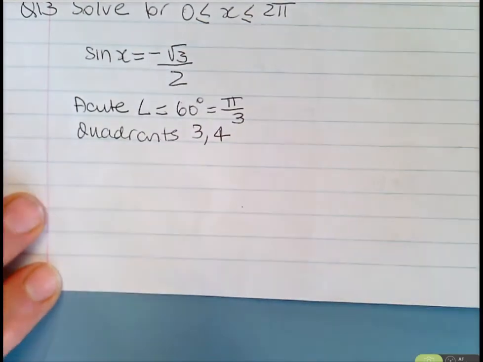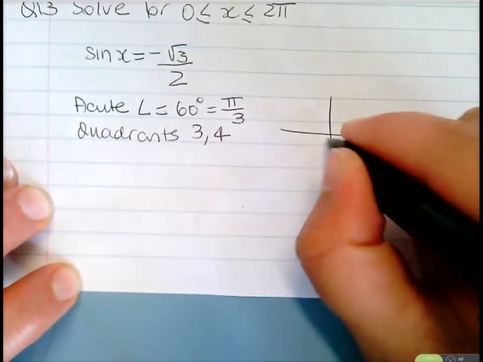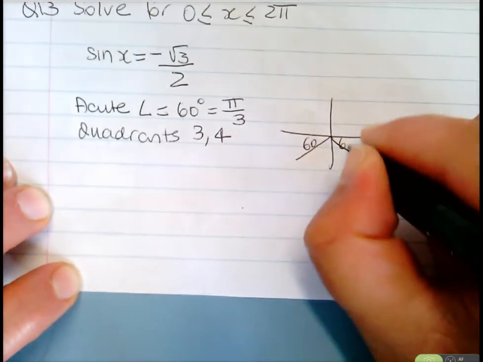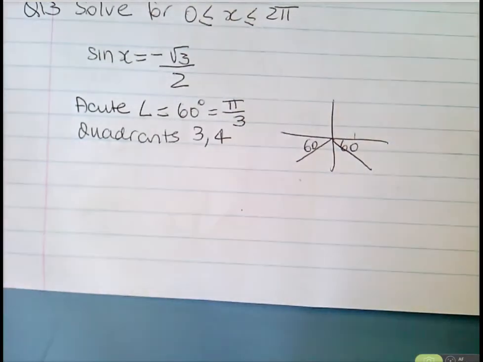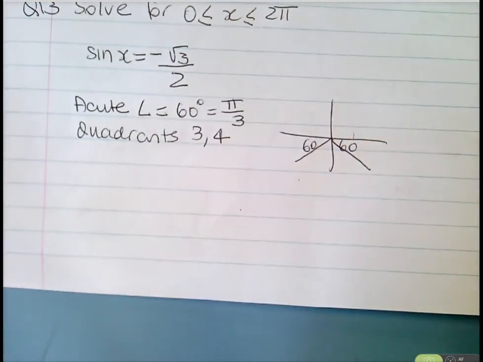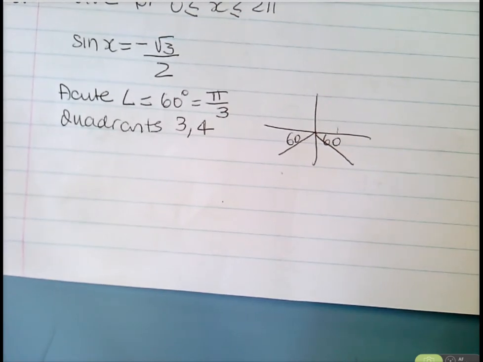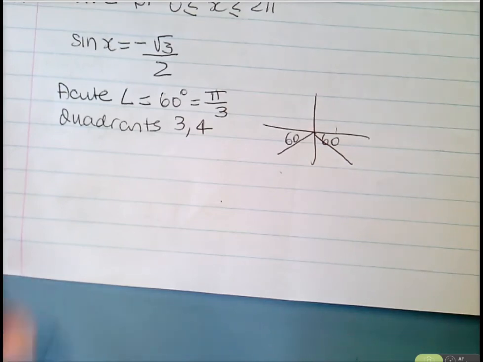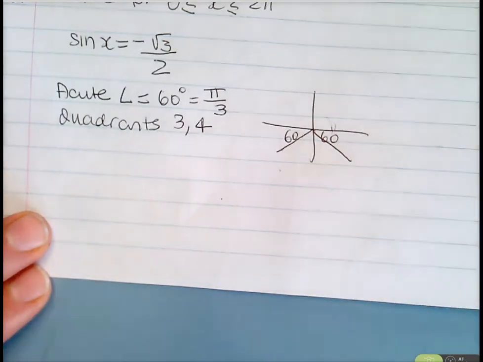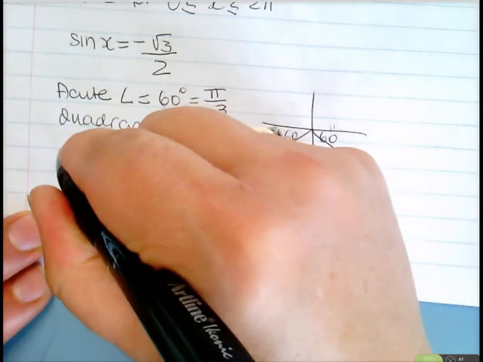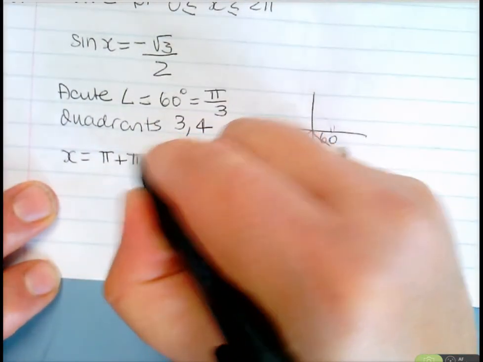Quadrants 3 and 4. Isn't quadrant 3 180 plus? You can even draw them, I don't mind. Quadrants 3 and 4 with 60 in there. 180 plus 60 is 240, but you've got to know that's 8 lots of 30 or 4 lots of 60. So how do you do that? Well, it is 180 plus, but can we start doing it in radians? So your answer is 180, which is pi, plus the 60, which is pi on 3.